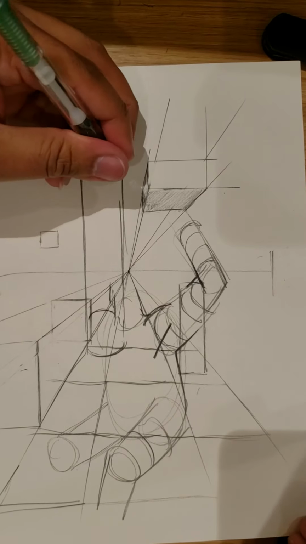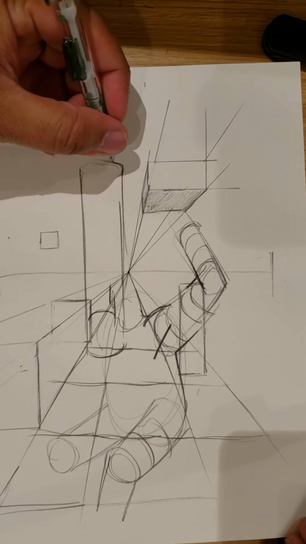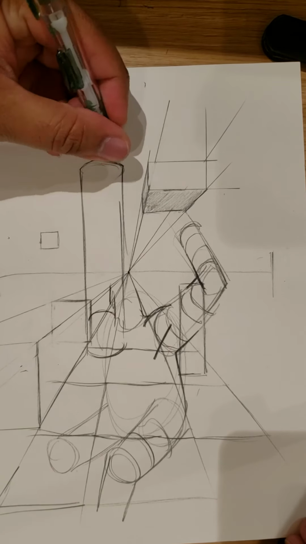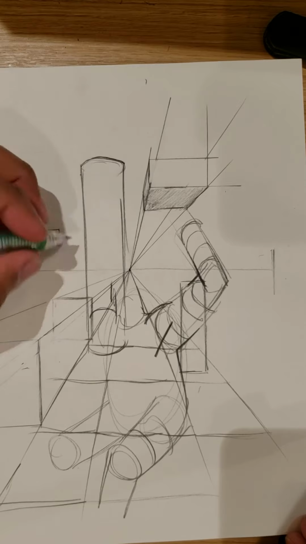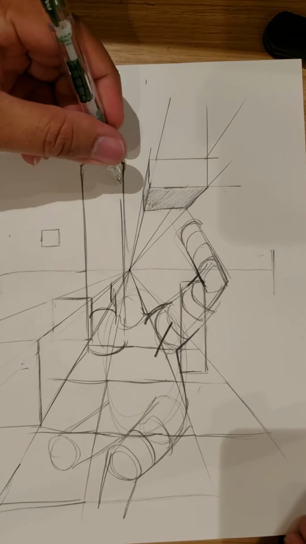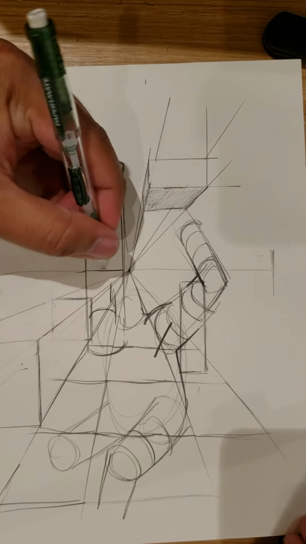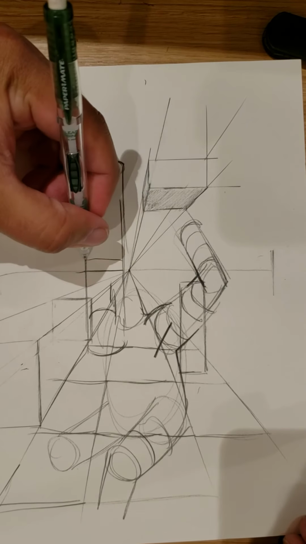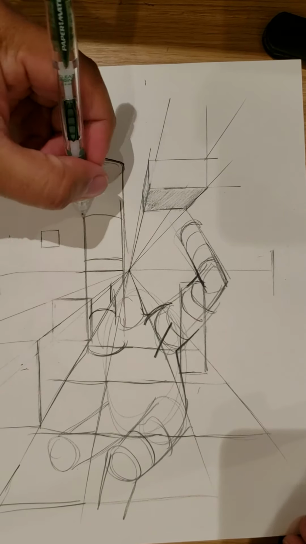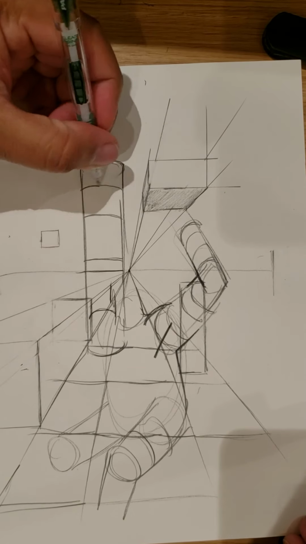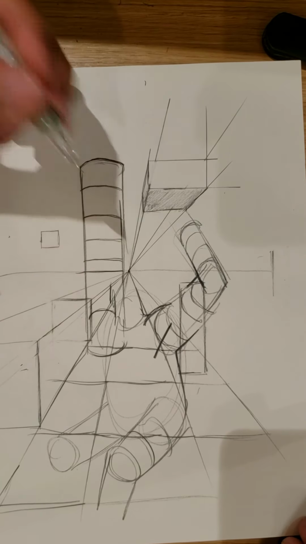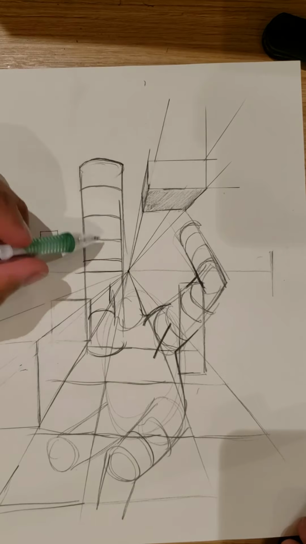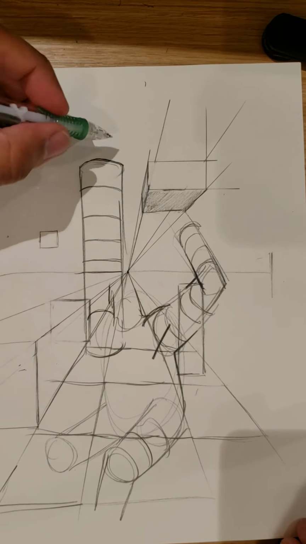The direction of that top part, it's going to be curving on top because the horizon line is down here. And what that means is once you start wrapping around that cylinder, the curves will start going up higher.